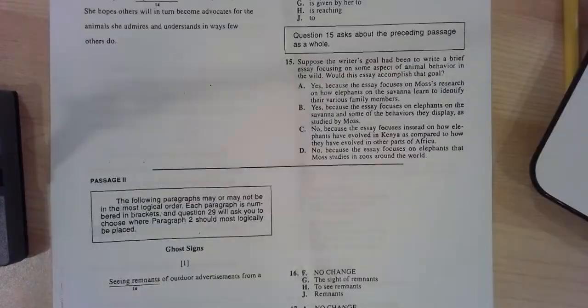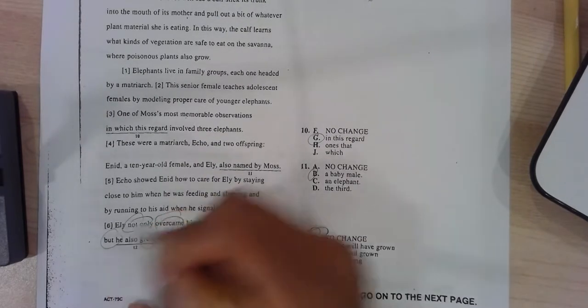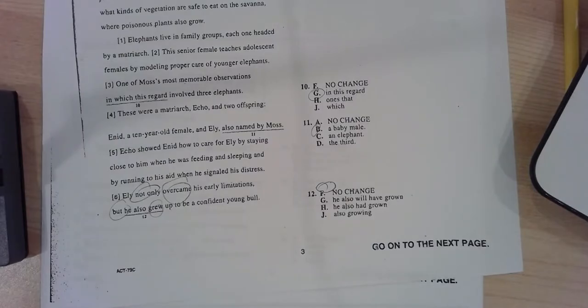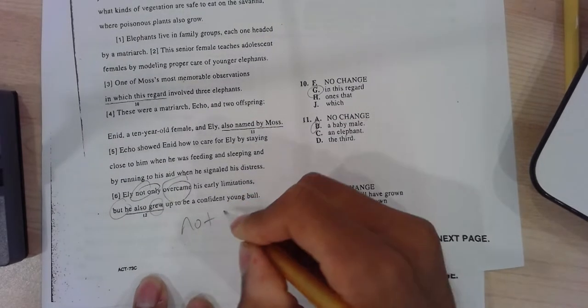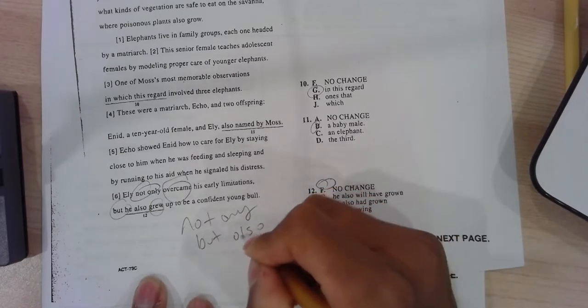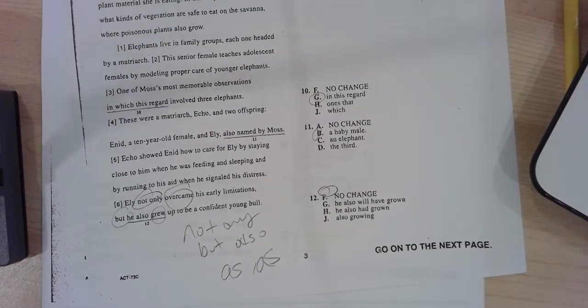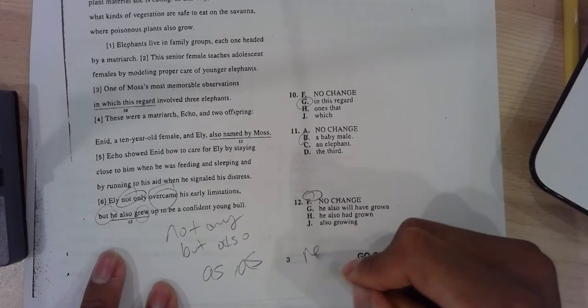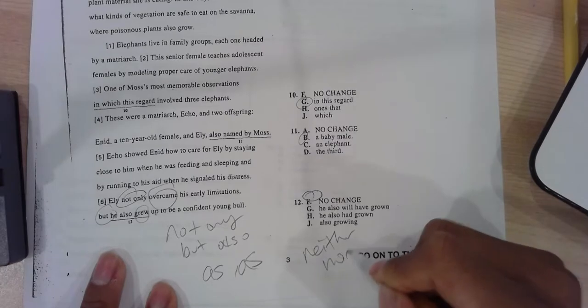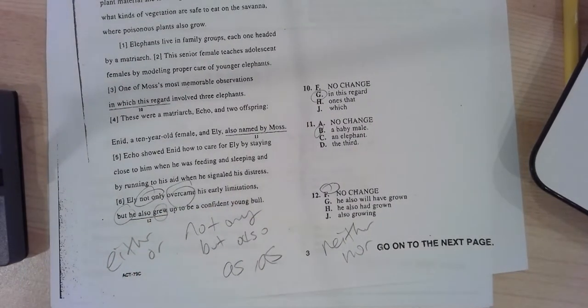All right. Another thing. Notice the word pair. Not only, but also. That's a word pair. What are our word pairs? Let's go over that right now. Not only, but also. Then we have as and as. Whenever you have one as, you need another as. Okay? Neither nor, either or.